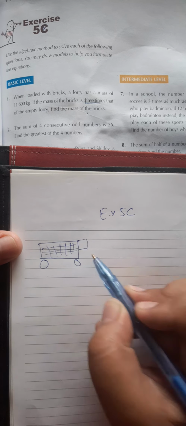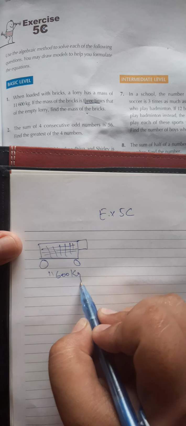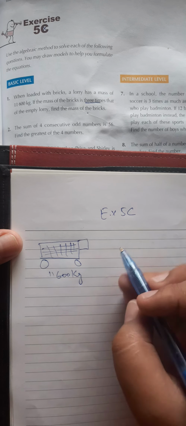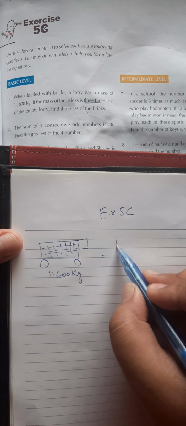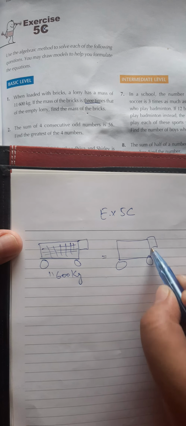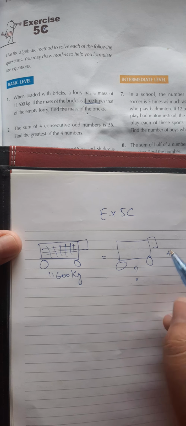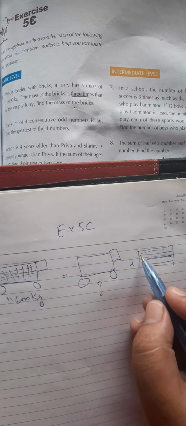And then its mass is 11,600 kg. But this is the mass when it has bricks in it. We have to find out the mass of the empty lorry. Now it hasn't. We have to find out this empty lorry plus bricks. We can say these are the bricks. We have to find out this mass.